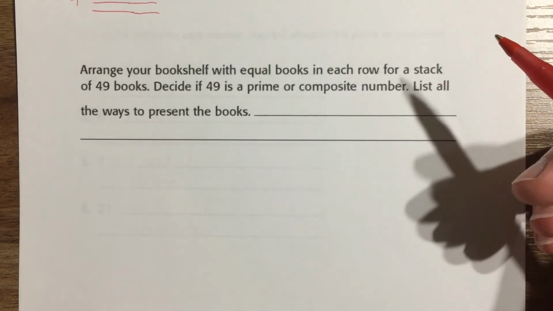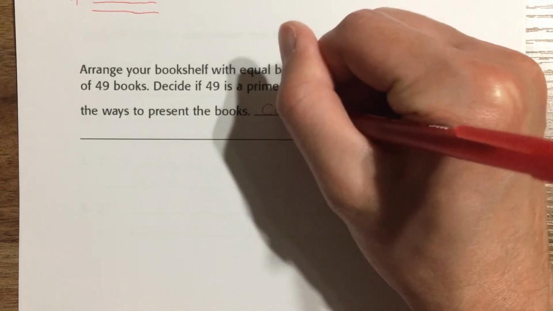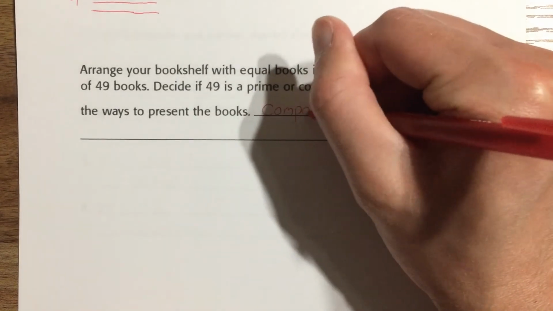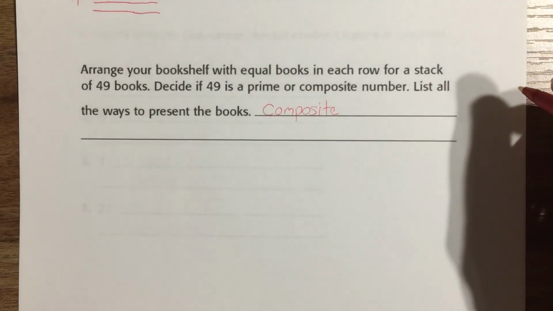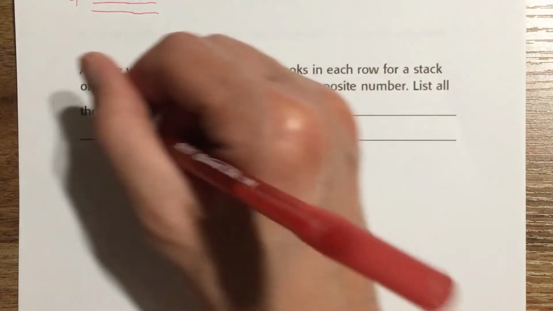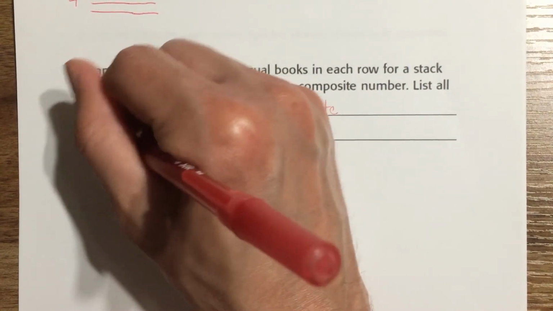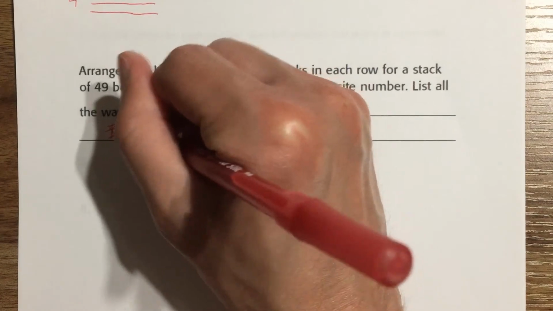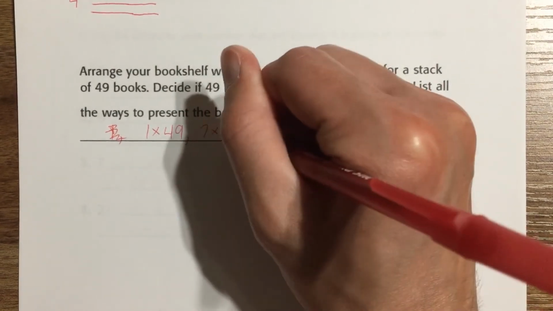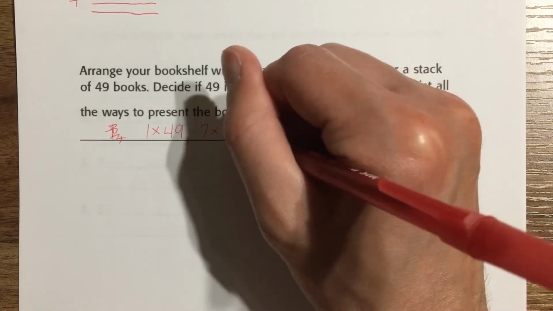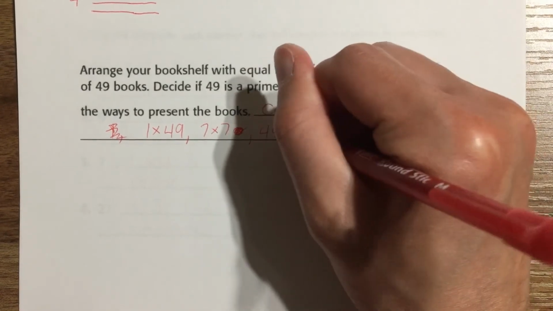But there is a number that would also work that makes this number a composite. And what number is that makes 49 a composite number? Which factor makes 49 a composite? 7. Okay. We'll cross that off. We need a 1 by 49. 7 by 7 is what makes this a composite number. And 49 by 1. There we go.